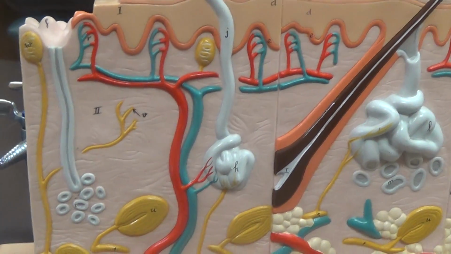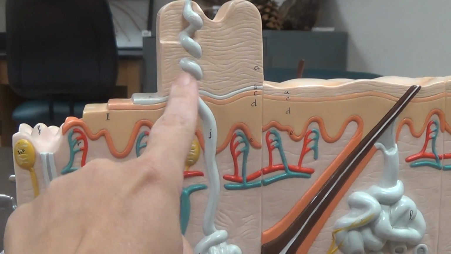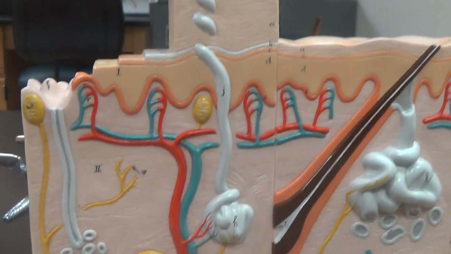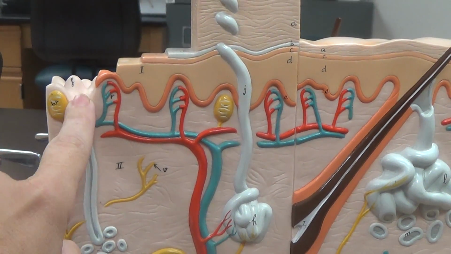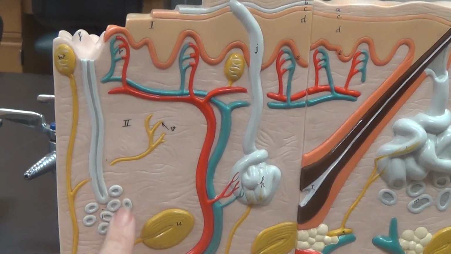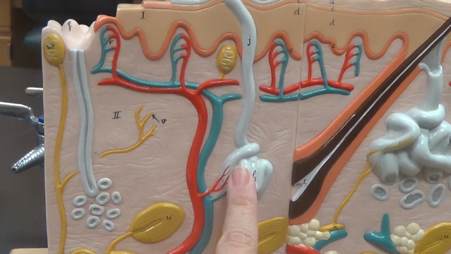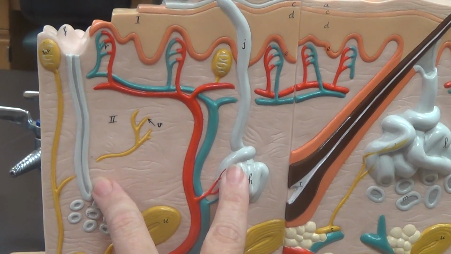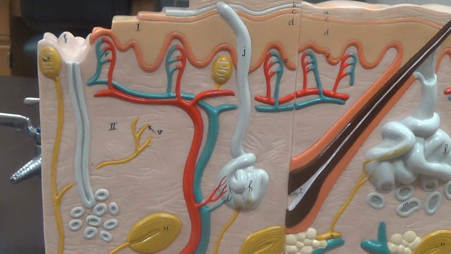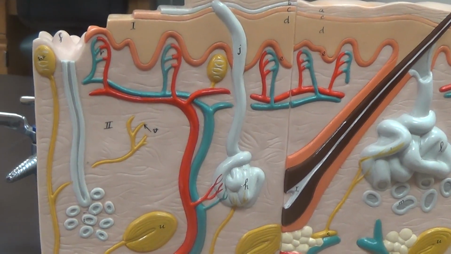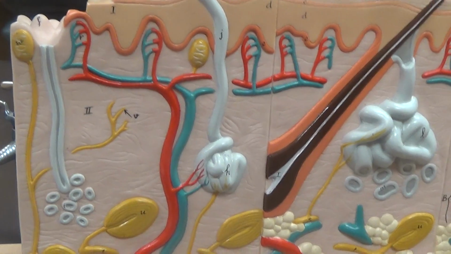Now while we're on this section here, this is a series of tubes that runs up and comes to the surface of the skin. This is the same set of tubes running up to the surface of the skin that we see here. This is in a cross-section format. This is in a 3D section format. Both of these are sweat glands, and they represent the same type of sweat gland. It is called a merocrine sweat gland or an eccrine sweat gland.